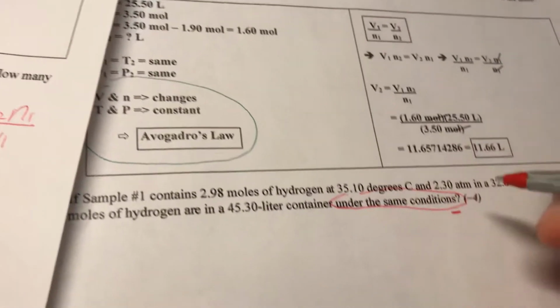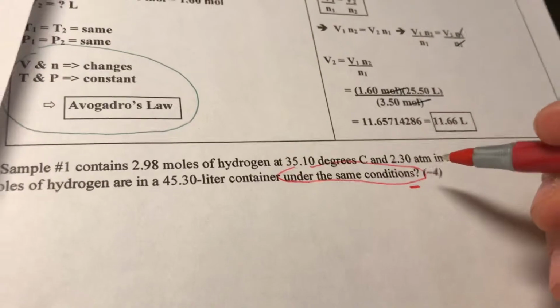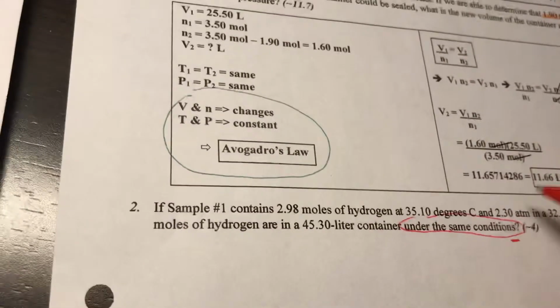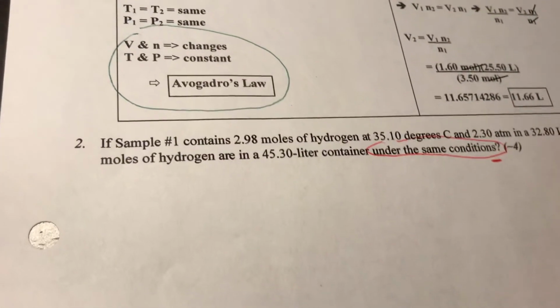Now here I have "same conditions." That means more than one thing will be constant. I have more than one thing that will be the same. So you have to be really careful every time you see "under the same conditions." That means something is constant.